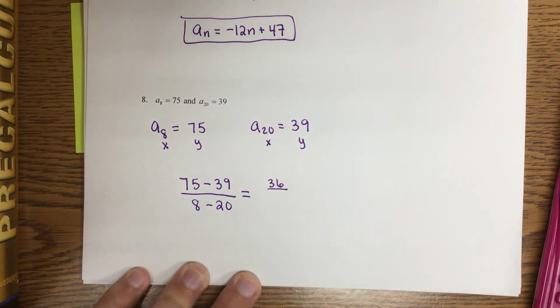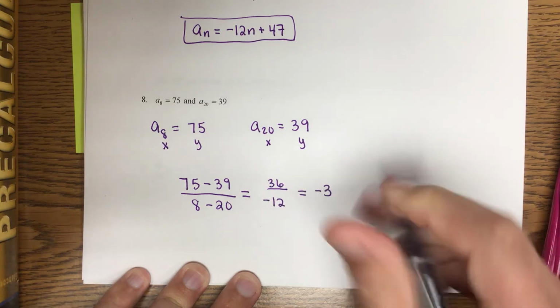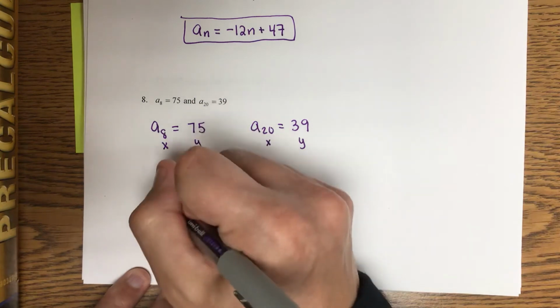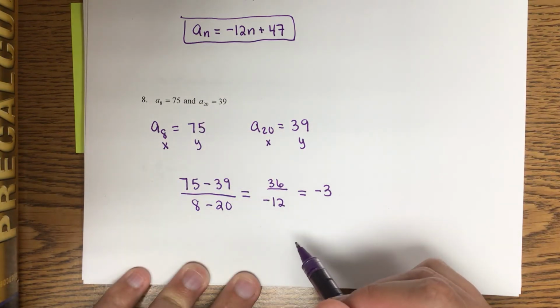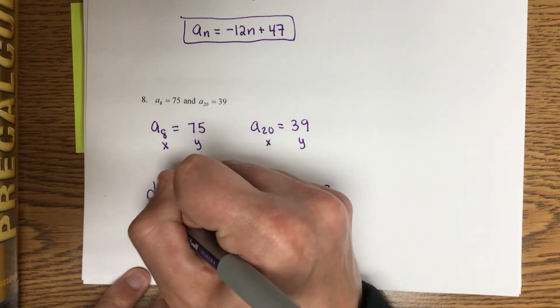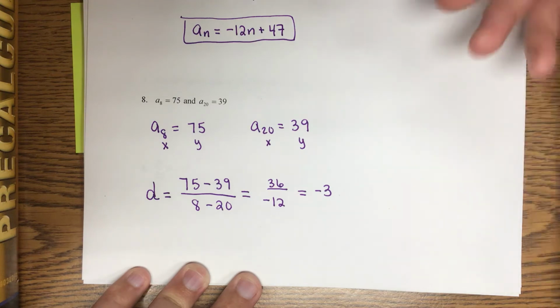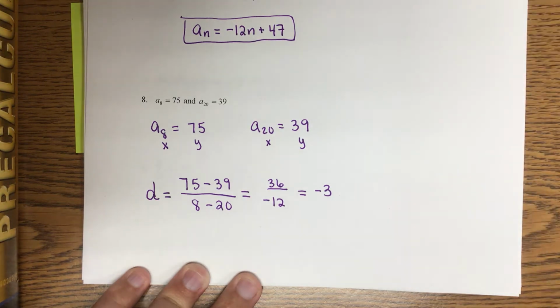And if I take 8 minus 20, I get negative 12. And that gives me negative 3. And this negative 3, I'm going to tell you right now, it's not slope per se, but if you think about slope as a definition, it's the constant rate of change. So in arithmetic sequences, the constant rate of change would be the common difference. So if you find the slope in an arithmetic sequence, it gives you the common difference, because the common difference is what's constant about these sequences, just like a slope.